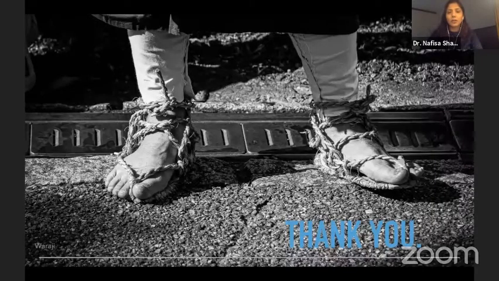Thank you very much. These are Japanese sandals, by the way. They're called waraji. They are made from rice straw. This is one of the pictures I took on a recent trip.